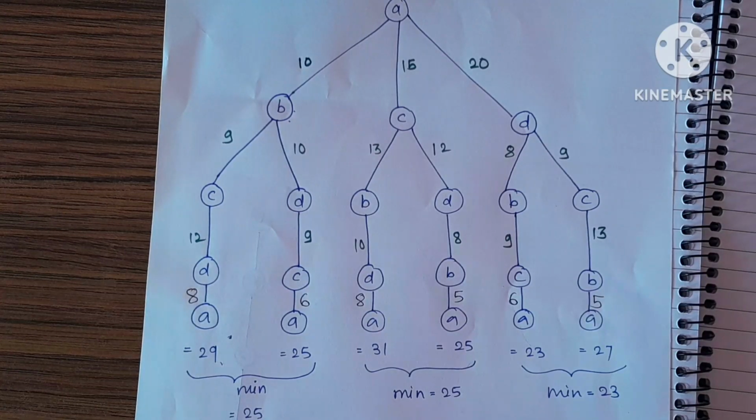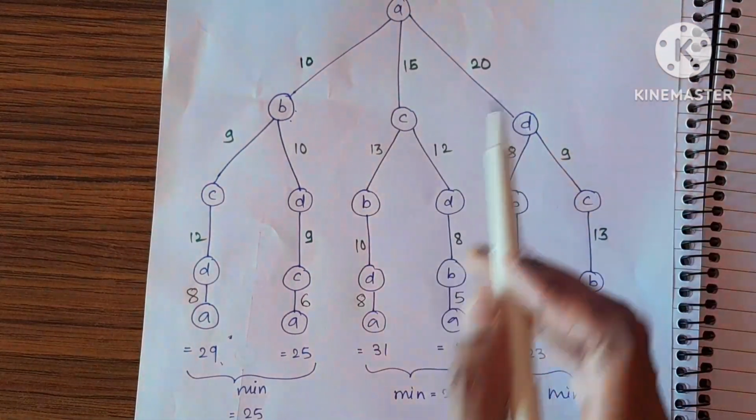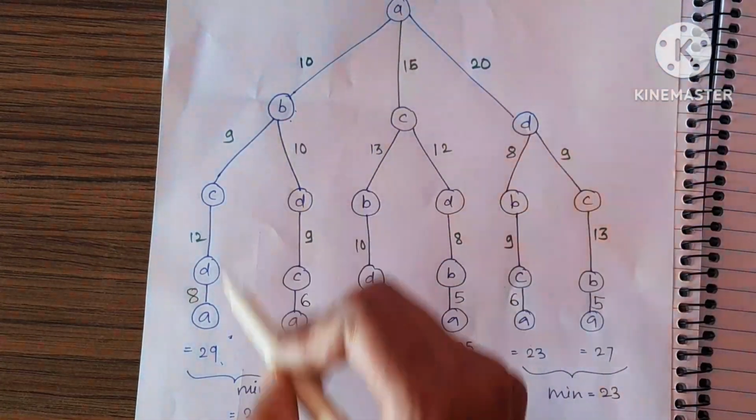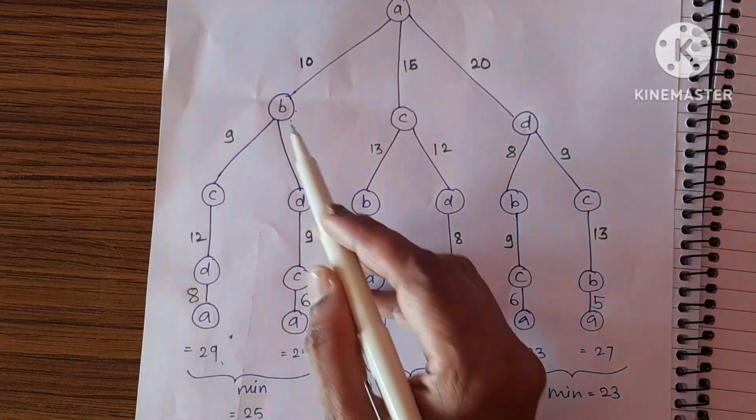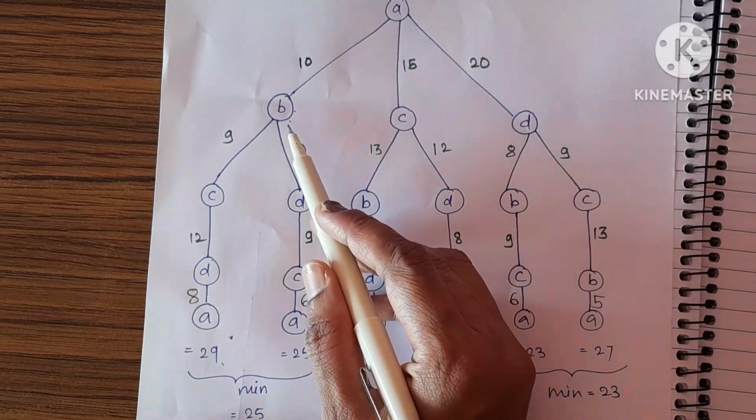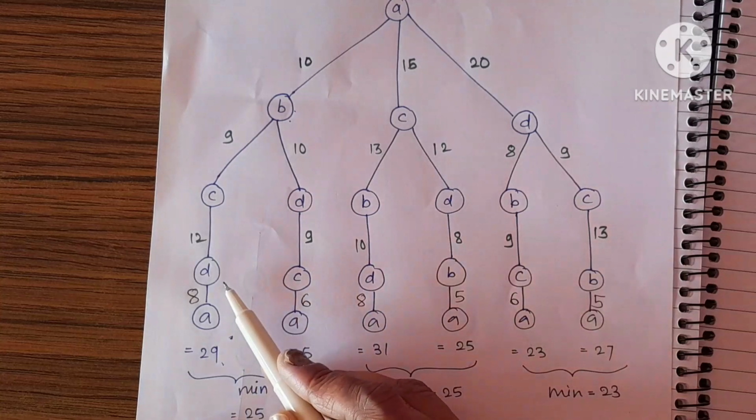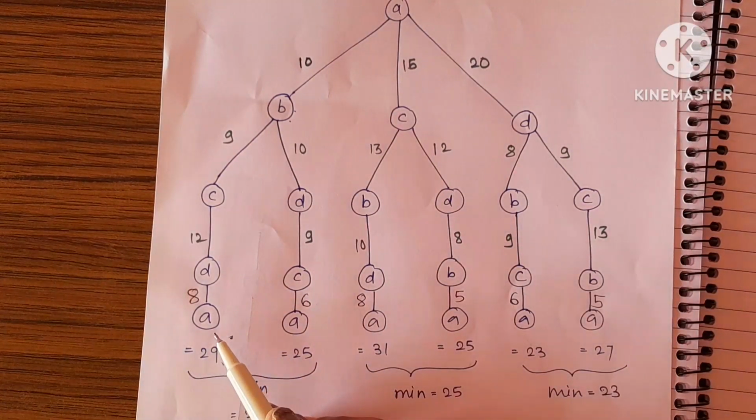The total distance can be easily computed by summing up distances between pairs of cities falling on the respective paths. This is the first path, where city B would be visited first by the salesman, then C, D, and then he would return to A, traveling distance 29.